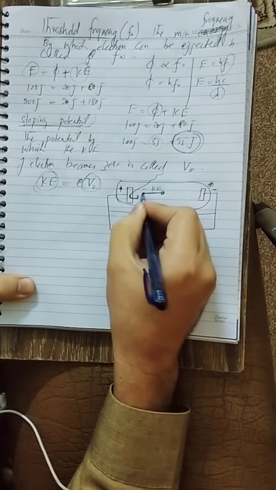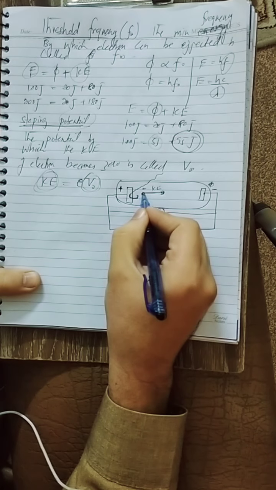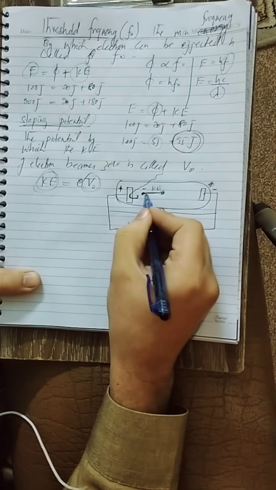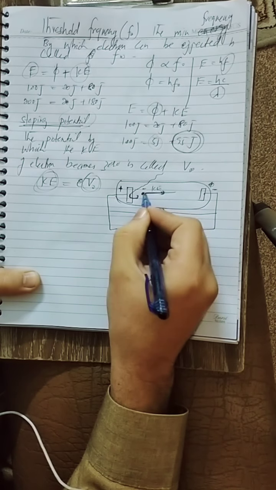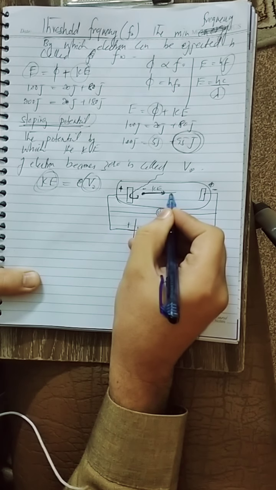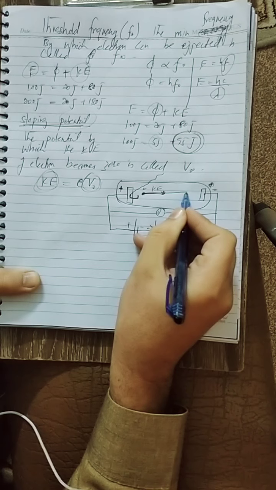We know that the electron is negatively charged. When the electron is moving towards the right, its speed will decrease. The electron will be decelerated, and the speed will keep decreasing until it stops.